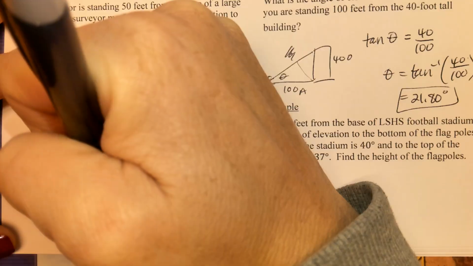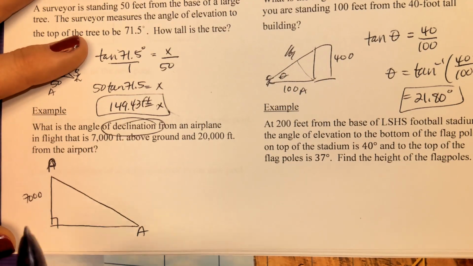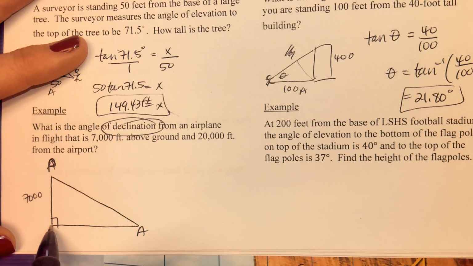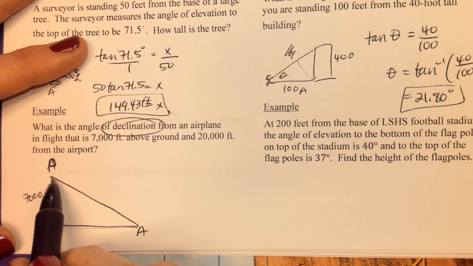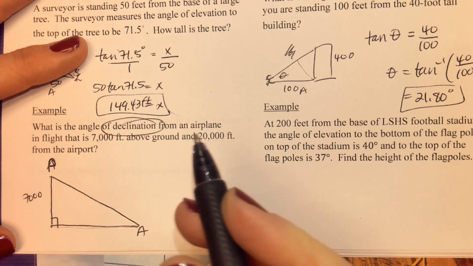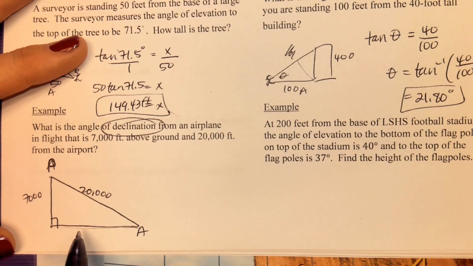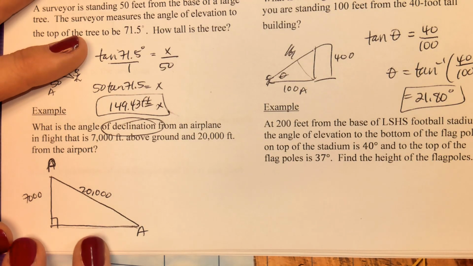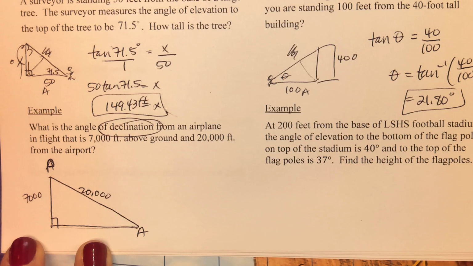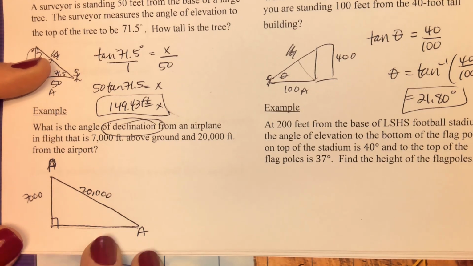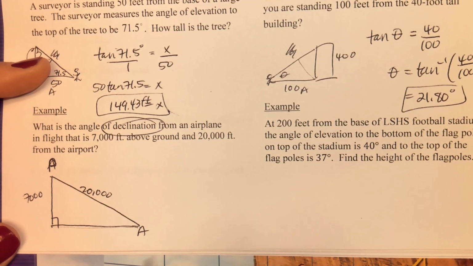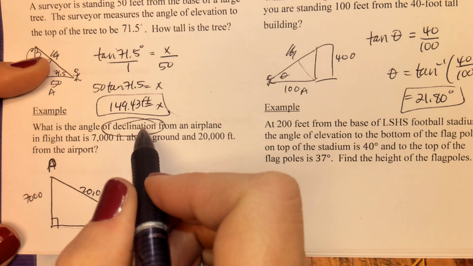You could make an argument either way as to whether we are ground feet, like physical ground feet away from the airport, or are we diagonal feet away from the airport. I'm going to put it on the diagonal. I mean, it doesn't really matter. We're just going to do the problem for practice, but again, you can make the argument either way. I'm just going to pick one so we all do it the same. So we're looking for the angle of declination.